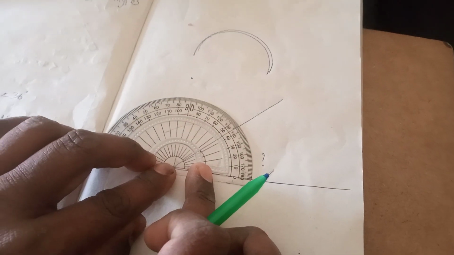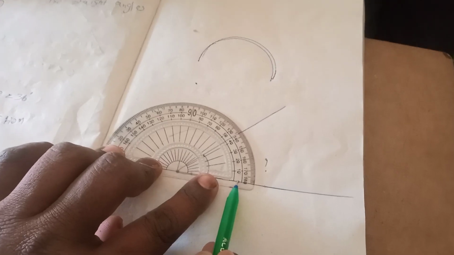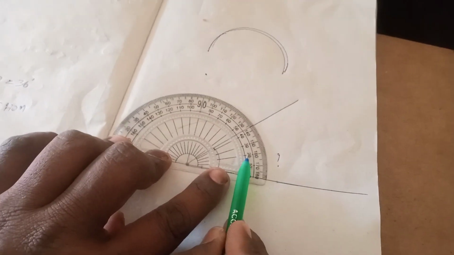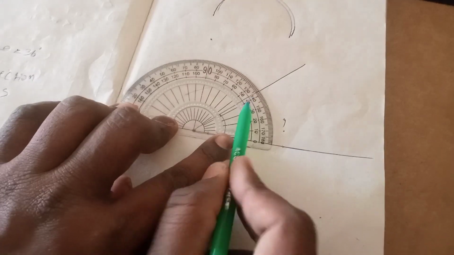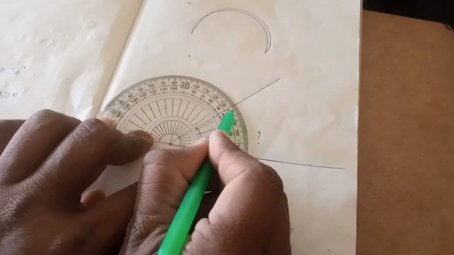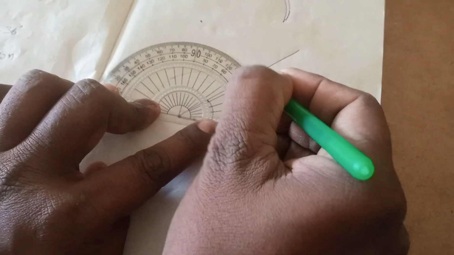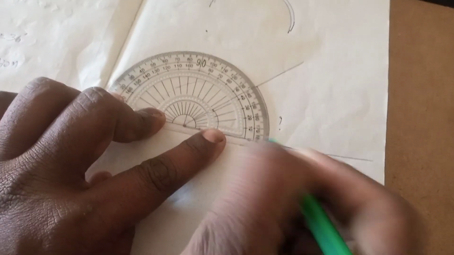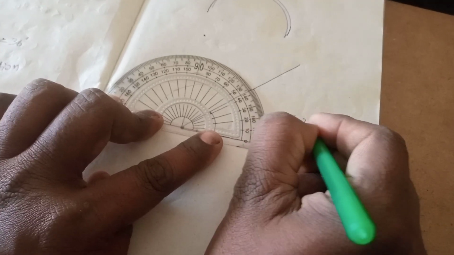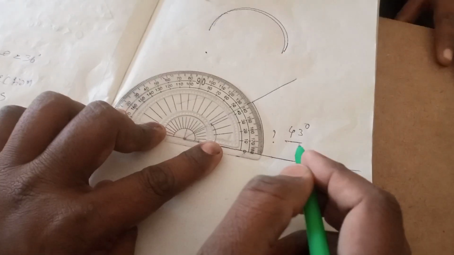The baseline must coincide with one line. This is the 0 mark. 10, 20, 30, 40. And once you see here, 40, 41, 42, 43. Exactly, it is 43. So here the 0 mark is there. 43 degrees. What is the angle here? 43.